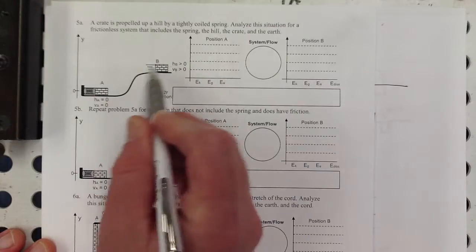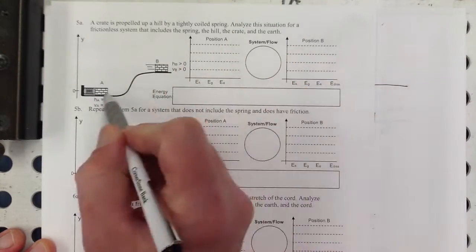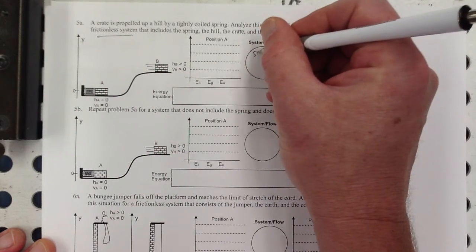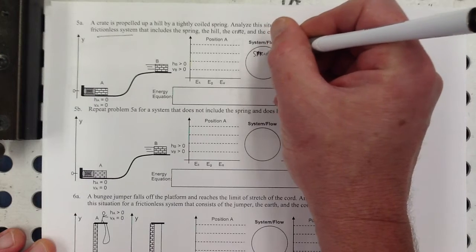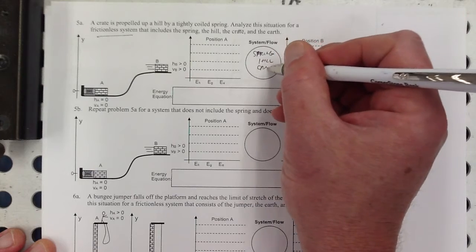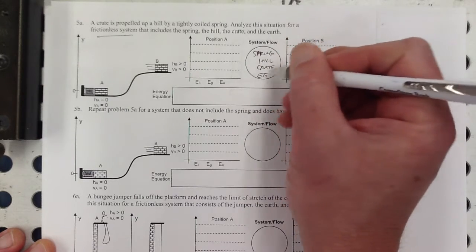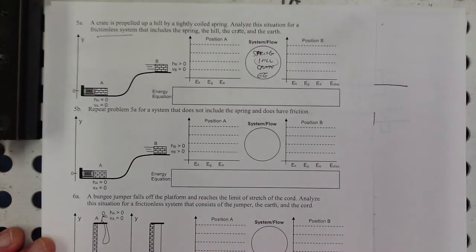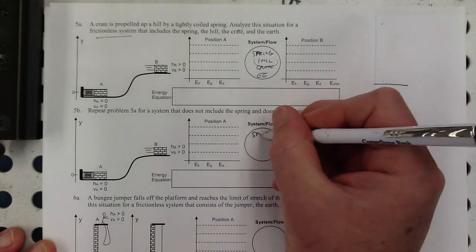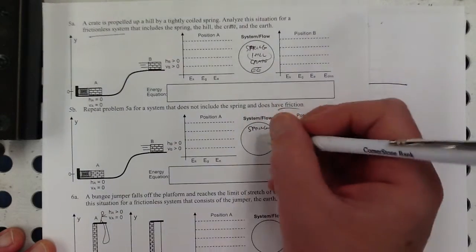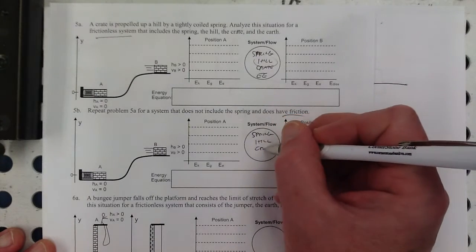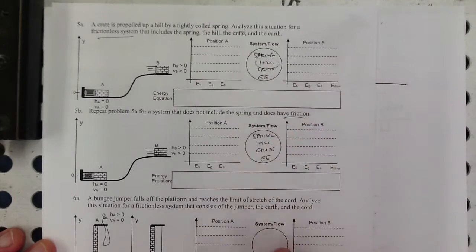5A, a crate is propelled up a hill by a tightly coiled spring. Looks like those bricks. Analyze the situation for a frictionless system that includes the spring, hill, the crate, and the earth. I think including the hill doesn't matter until there is friction. So if we have the hill in the system, that means we're going to have the E-dis in the system. Spring, hill, crate, entire earth.